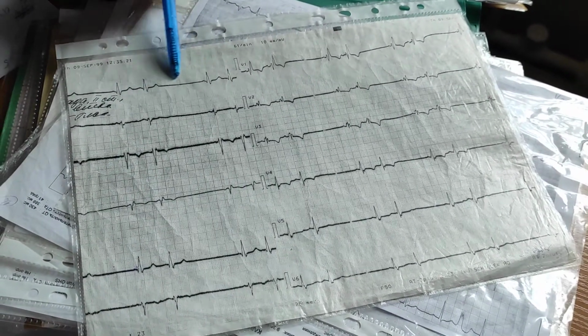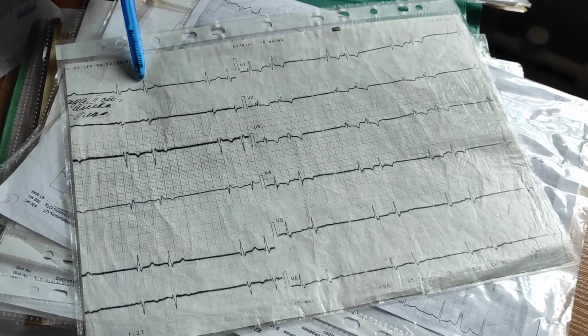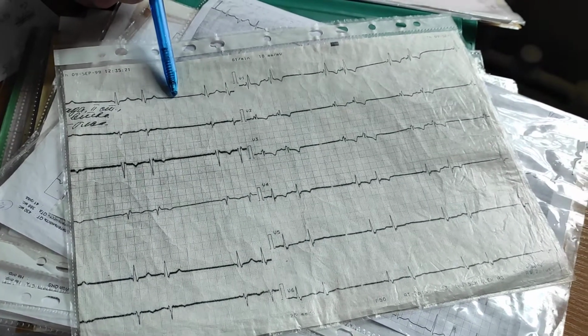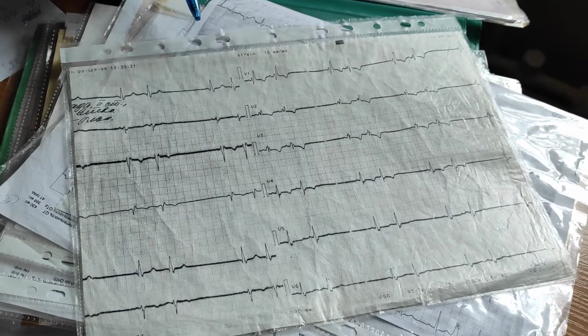This one short distance, this one long distance. We can put this one short distance twice for this pause. That's why it is sinoatrial block.